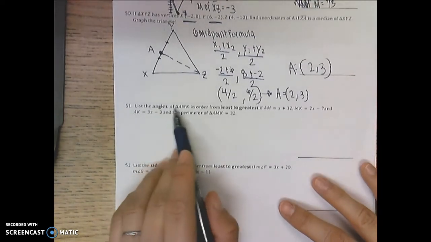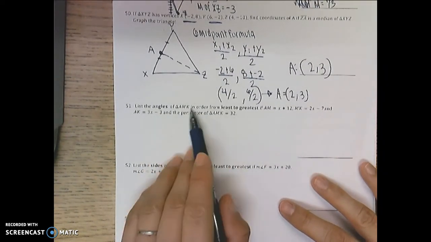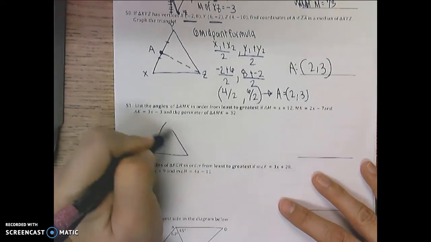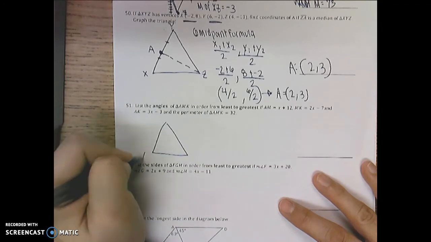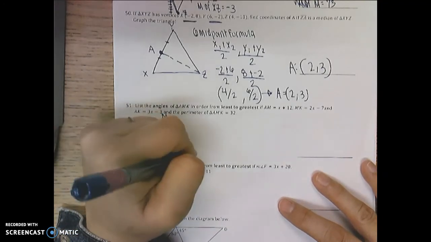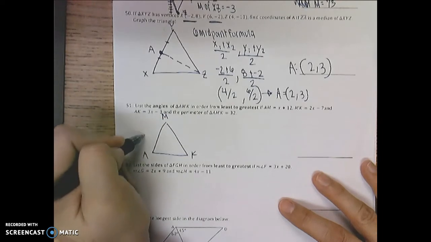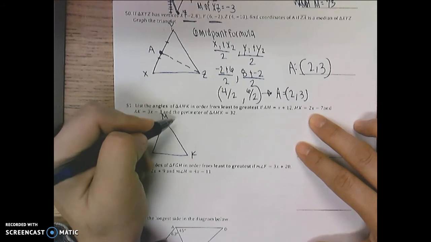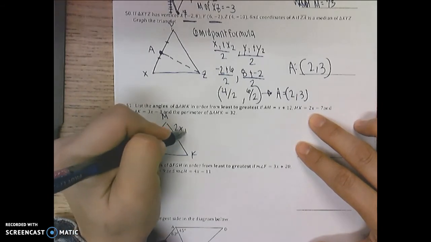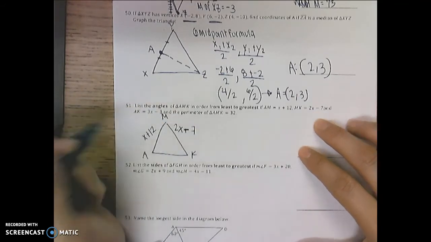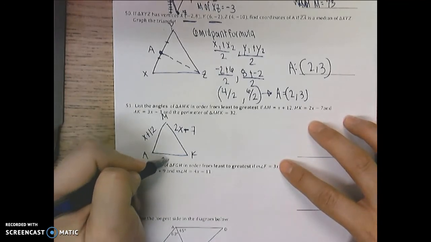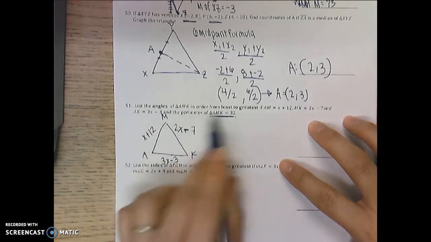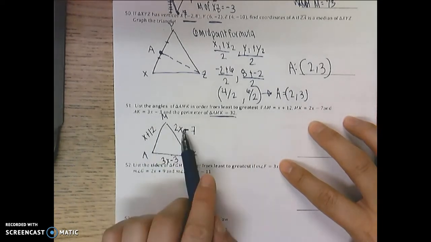It says list the angles of triangle AMK in order from least to greatest. Make sure you pay attention to that. So let's go ahead and draw AMK. It gives us AM, which is x plus 12, so I'm going to write that down. It gives us MK, which is 2x minus 7, and AK, which is 3x minus 3. Then it gives me the perimeter. Remember, perimeter is all the sides added together. So this side plus this side plus this side.